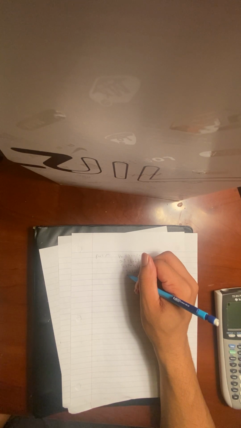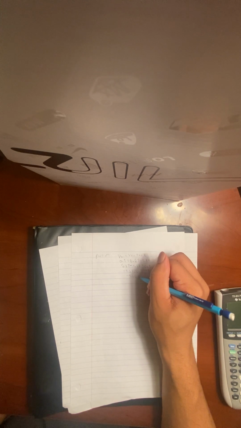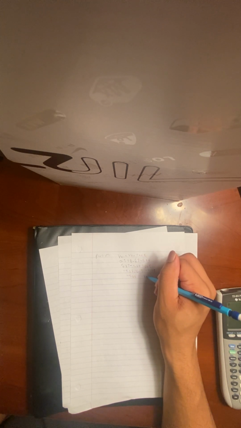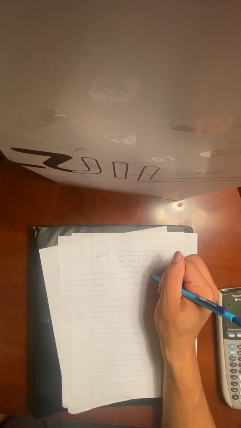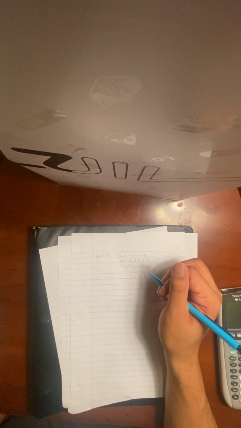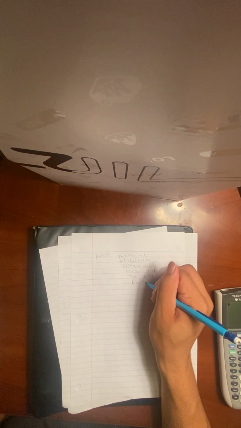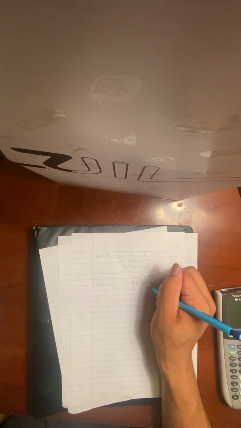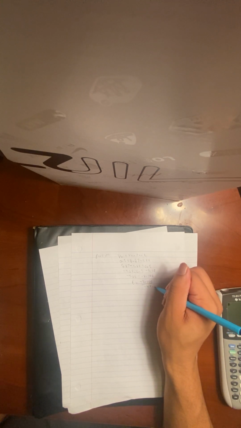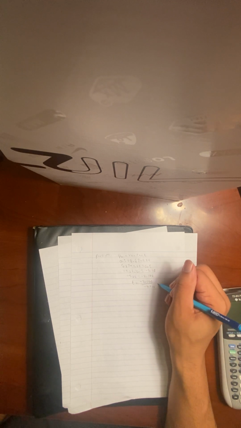So negative 9.8t equals negative 8.368. Then we're going to turn this into a fraction. So t equals negative 8.368 over negative 9.800. I just added the extra zeros to even it out. Then solve for this. Let me get my calculator real quick.